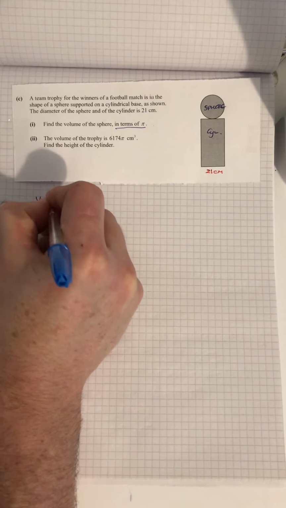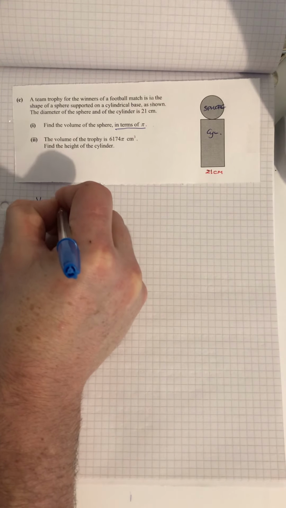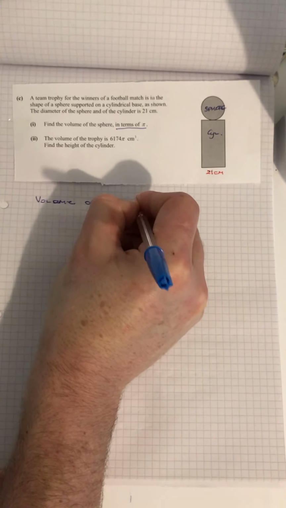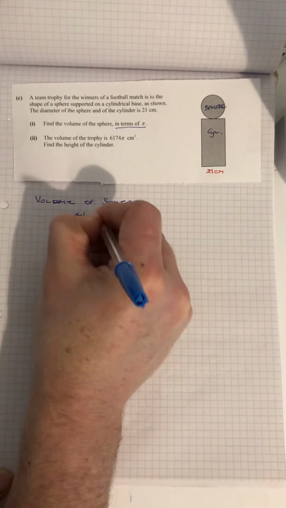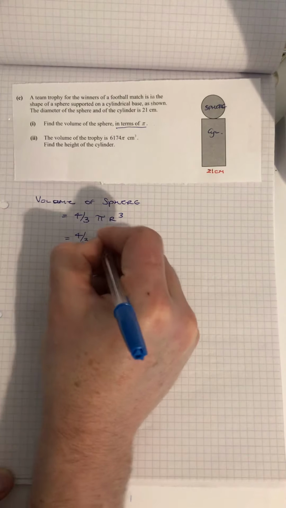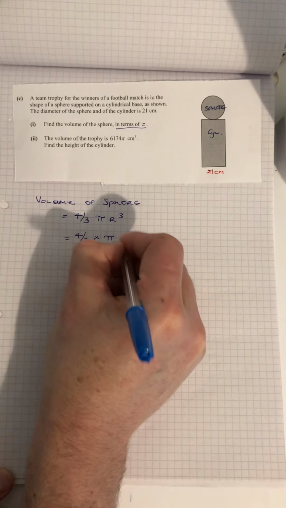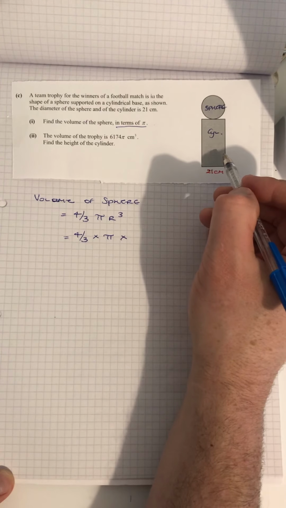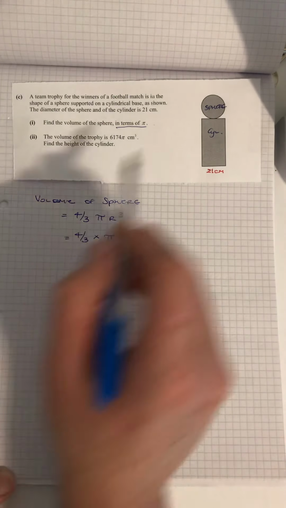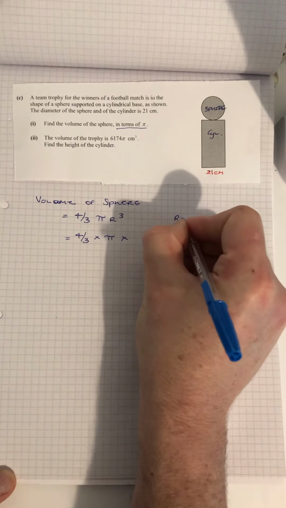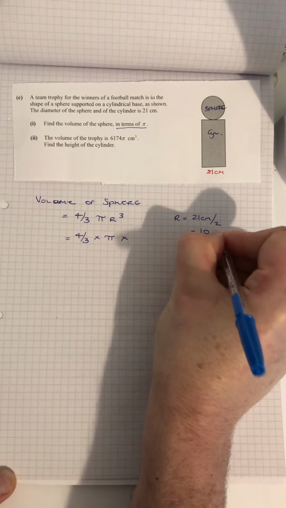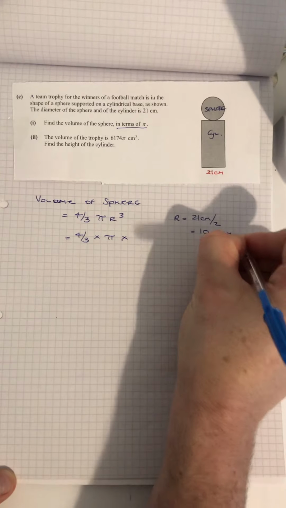So the volume of the sphere, the formula is 4 over 3 pi r cubed, which will be 4 over 3 by pi, and the radius won't be 21. The radius will be 21 over 2, which is 10.5 centimeters.